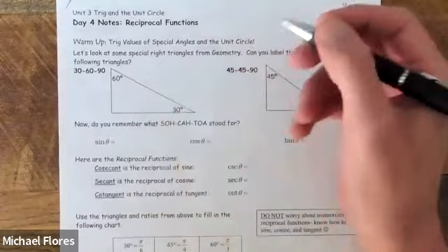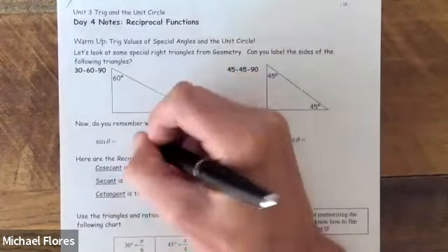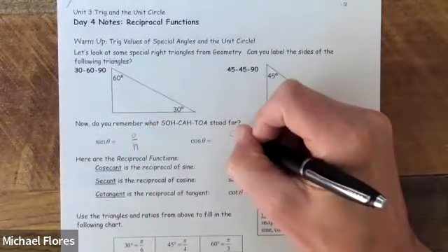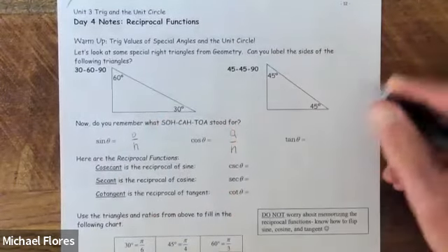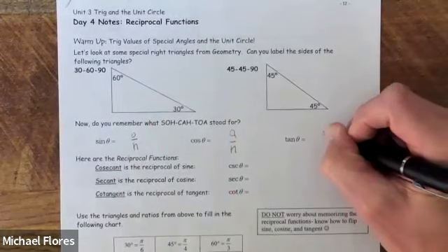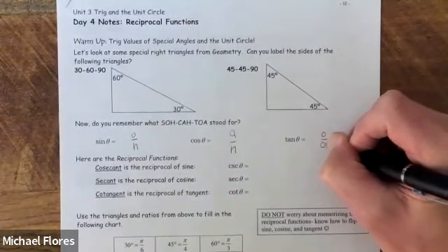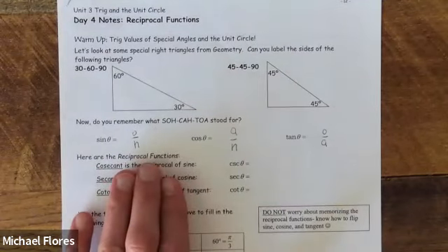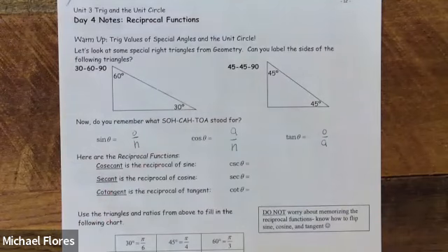Here, just a reminder, whenever we are finding sine of theta, we're doing opposite over hypotenuse, cosine of theta adjacent over hypotenuse, tangent of theta opposite over adjacent. Now in unit 1, we did go over reciprocal functions, but it was on the review and we didn't even test over it. So we really haven't worked with it very much.